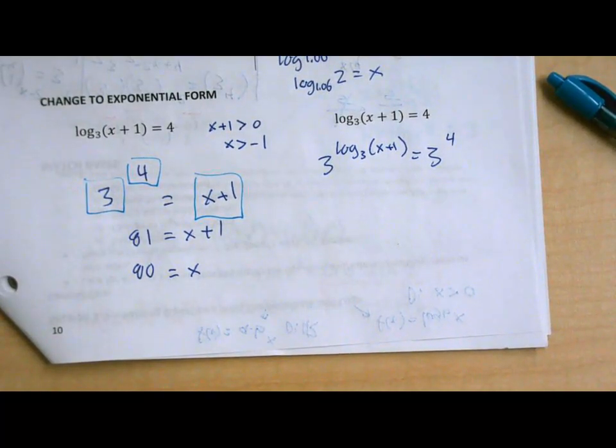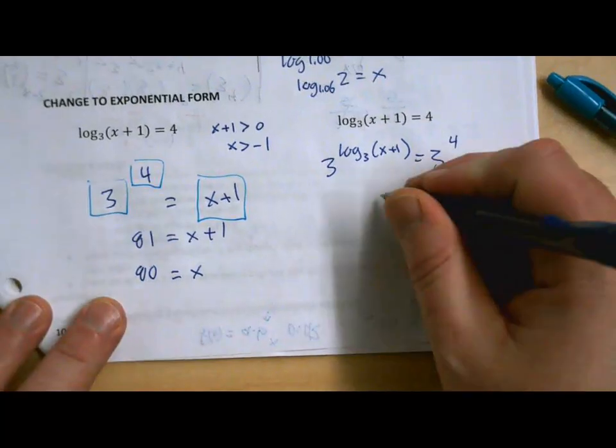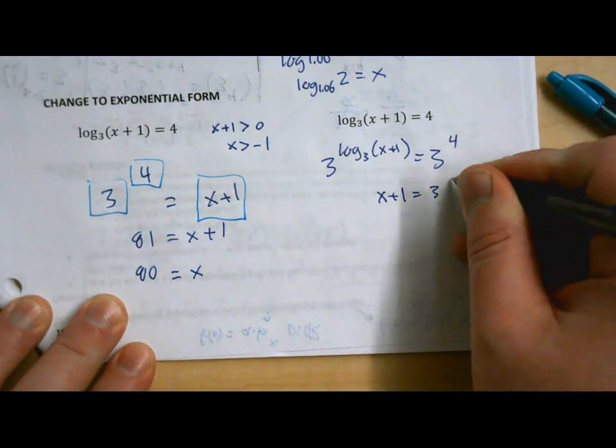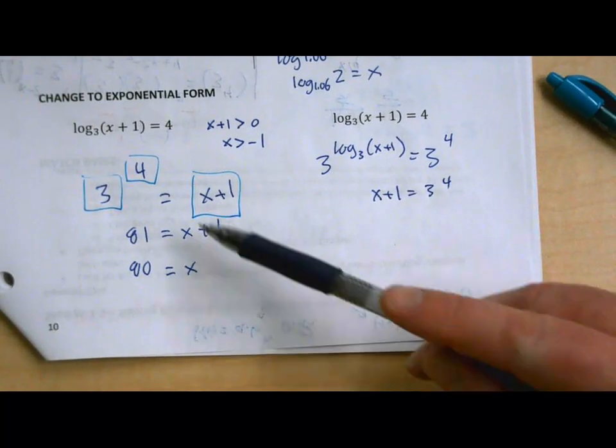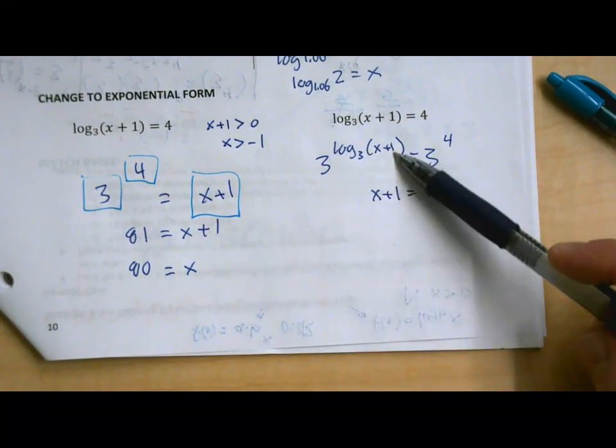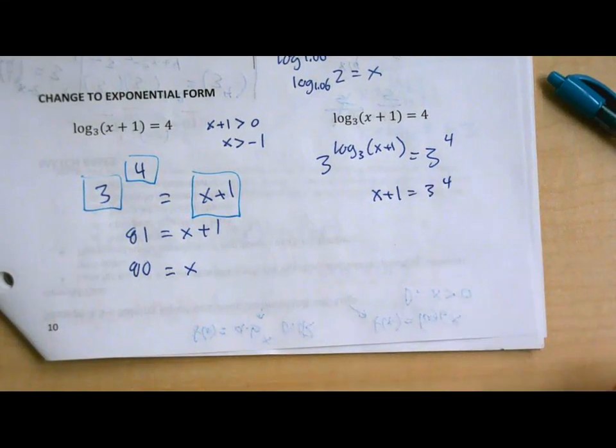That seems like a weird first move, doesn't it? But what's that going to allow us to do? Oh, that 3 and that log base 3 are going to cancel each other out, and you'll just get x plus 1 equals 3 to the 4th. And then you know what's going to happen from there, because we just saw it happen a second ago. So this way I did it changing it to exponential form, and this way we did it by using inverses.